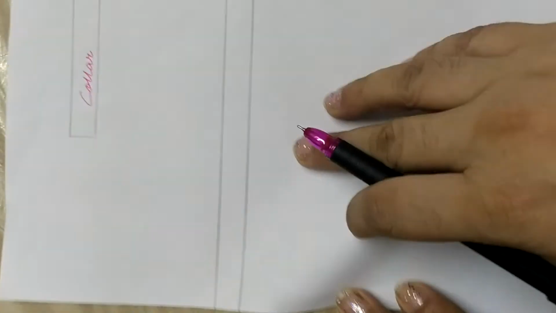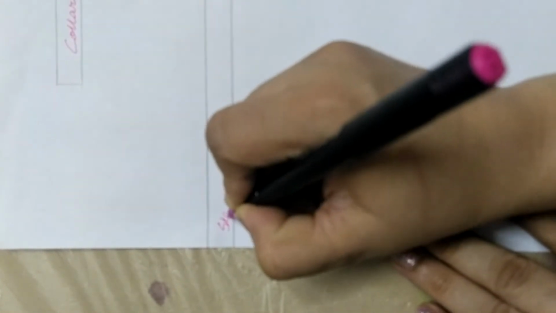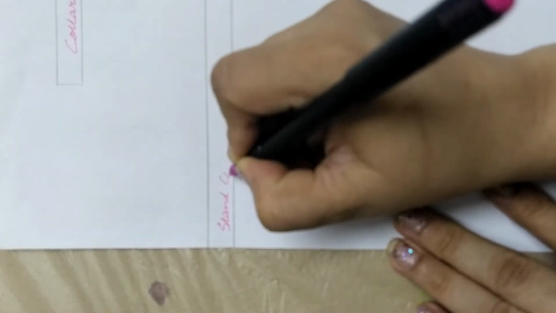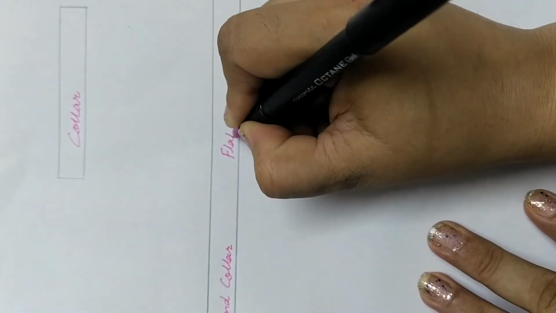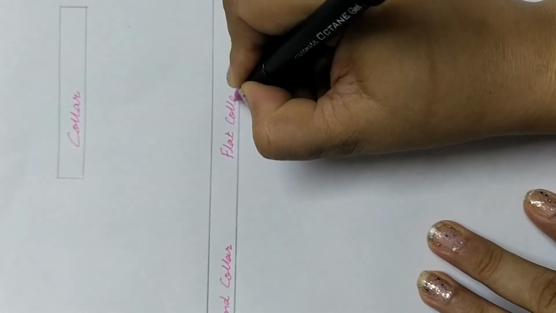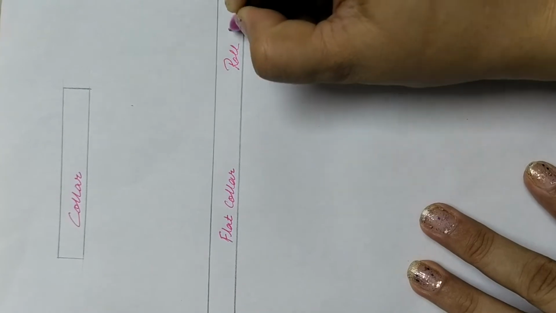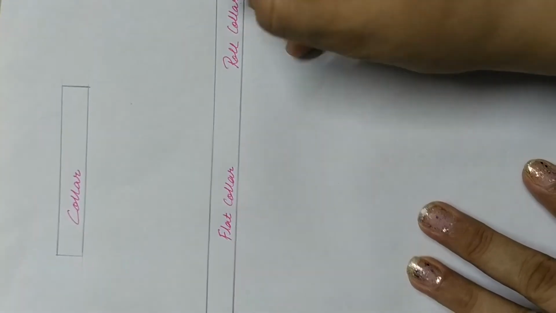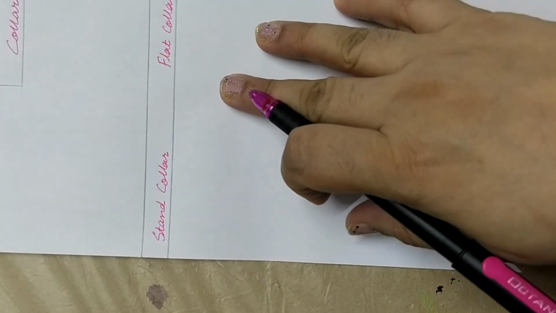So there are three different categories of collars. The first one is a stand collar. The second is a flat collar. And the third is a roll collar. Now it's very simple to remember them all because the names themselves describe their qualities.